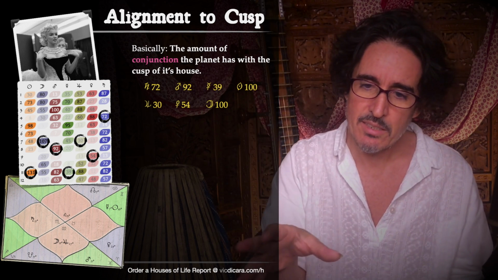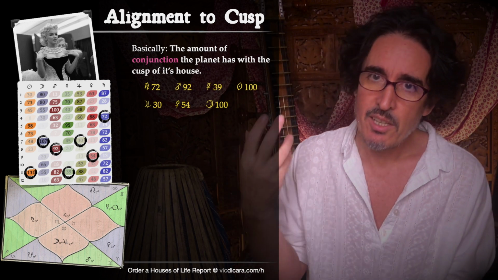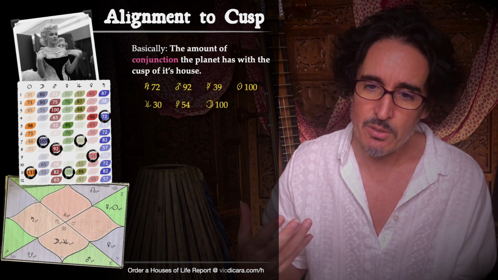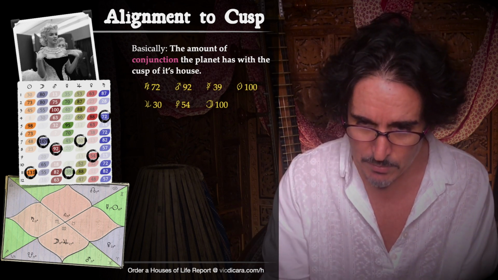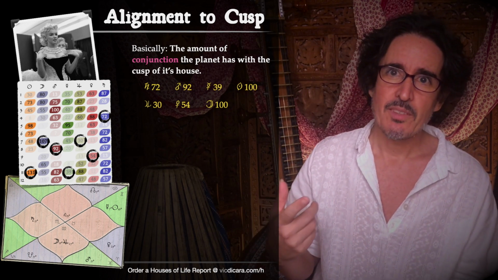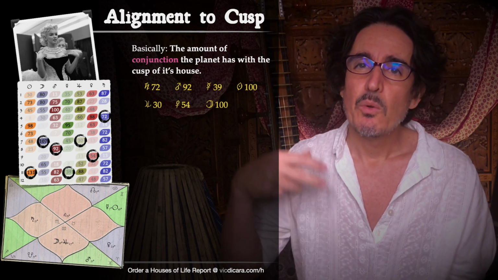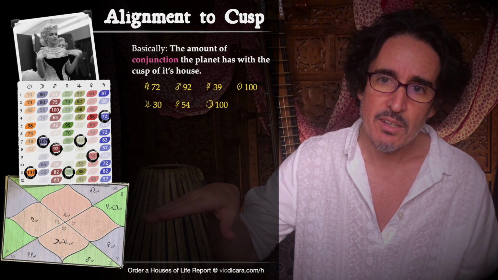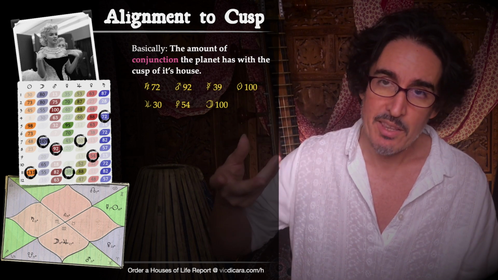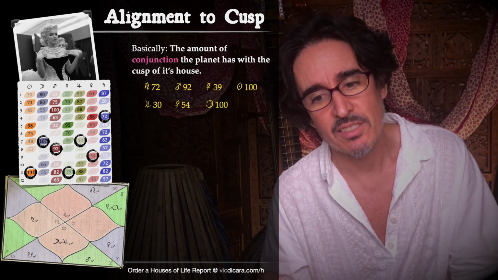So now, in these yellow numbers, we have the basis of the value of how a planet aligns to a cusp. We're going to use these yellow numbers in 3 ways. We may just use them straight, the way they are, or we may modify them, depending on what type of house the planet is in.